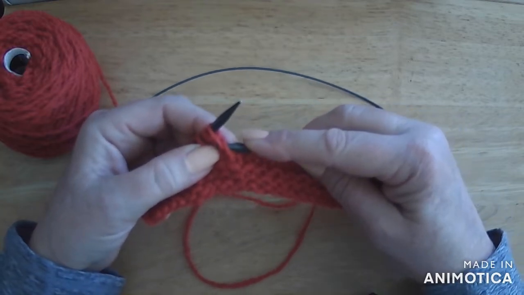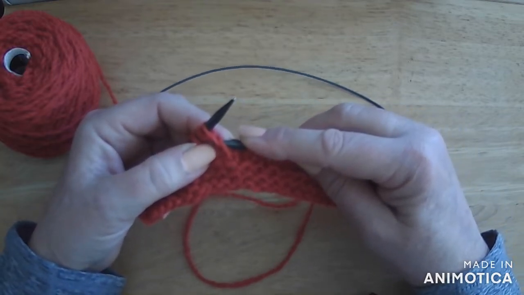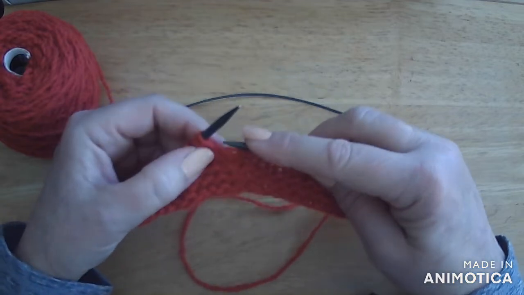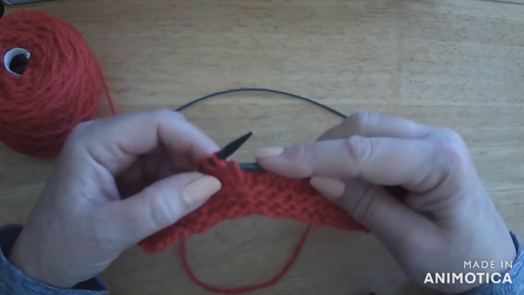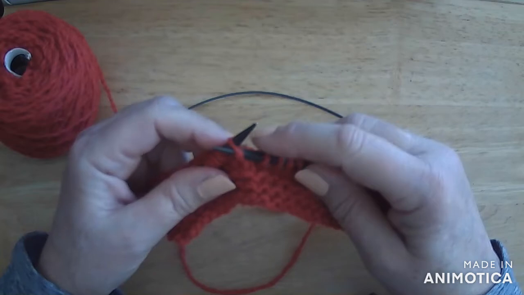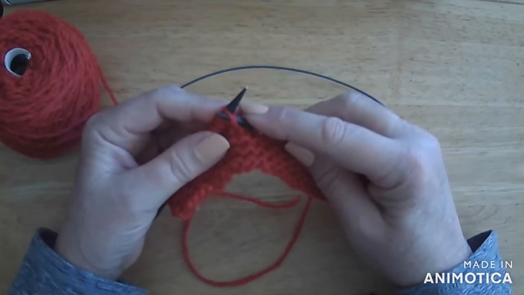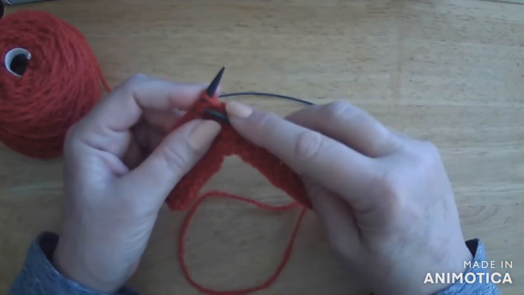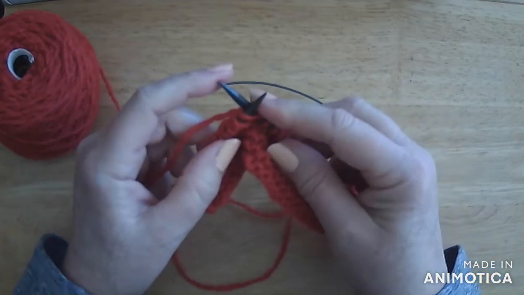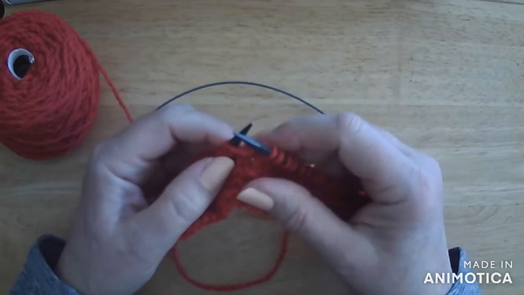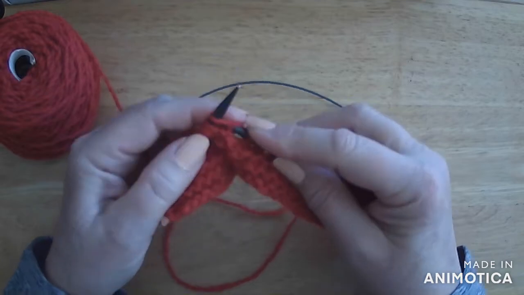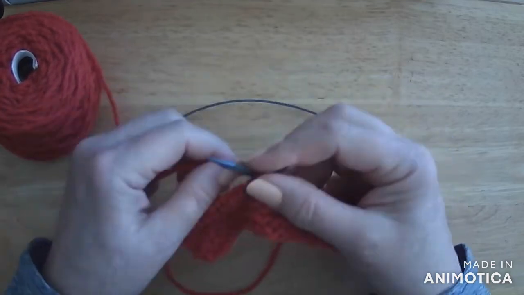So what we're going to do is we're going to take it and we're going to insert our needle, just sort of picking it up like that, and we're going to pop that onto our left hand needle. And then we're just going to knit it like normal. So that lifted stitch that we did, we're just going to knit as if it was a normal stitch. There we go, 1, and then we've got 3 stitches in between.